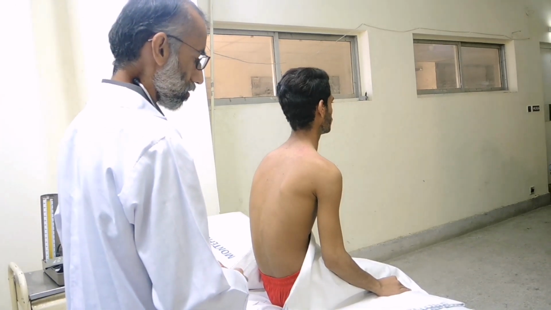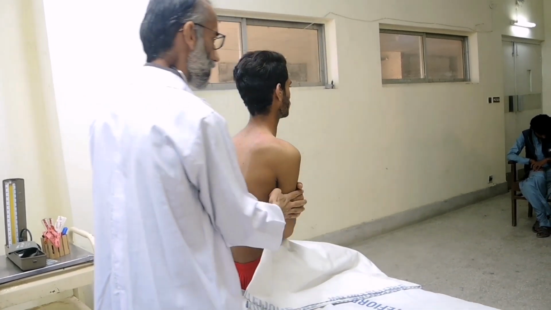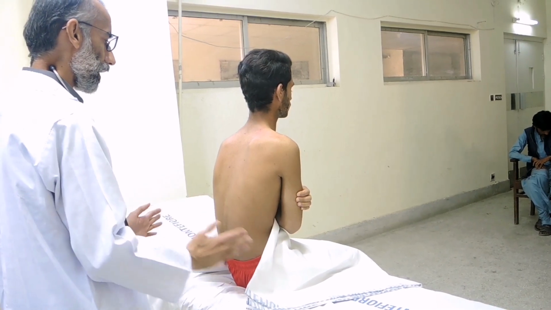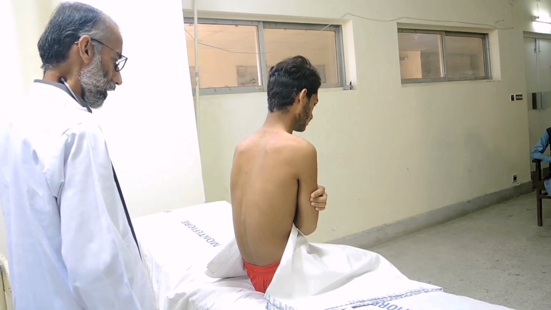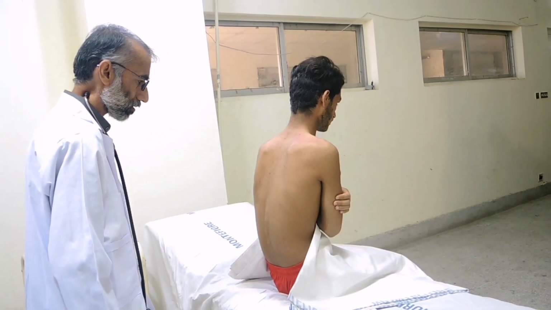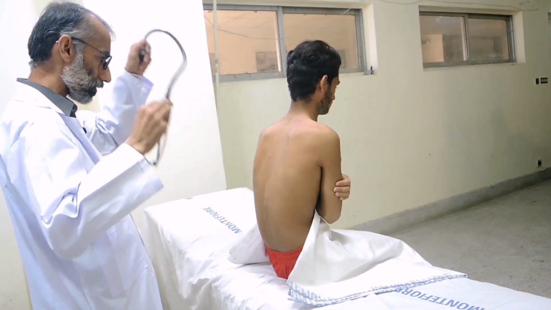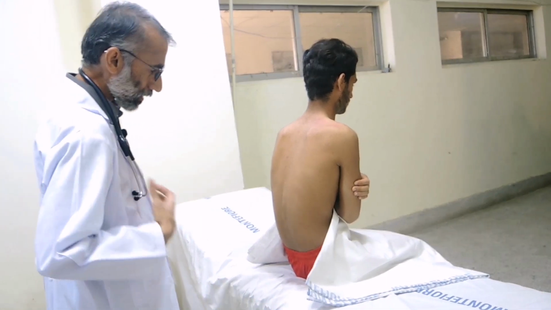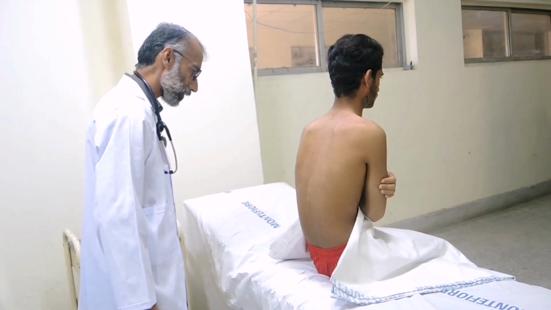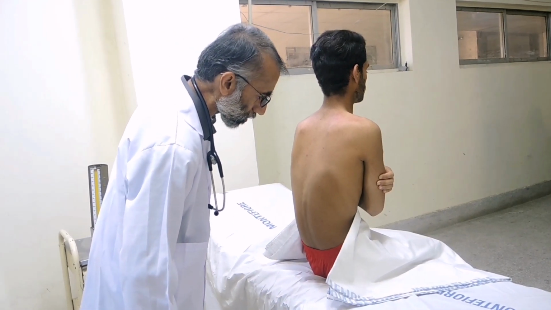Ask the patient to cross his arms in front of his chest, to move the scapula more laterally and more anteriorly, and observe the posterior chest for any scar mark, for any chest deformity, especially kyphoscoliosis. Ask the patient to breathe in and out. Observe for intercostal indrawing.